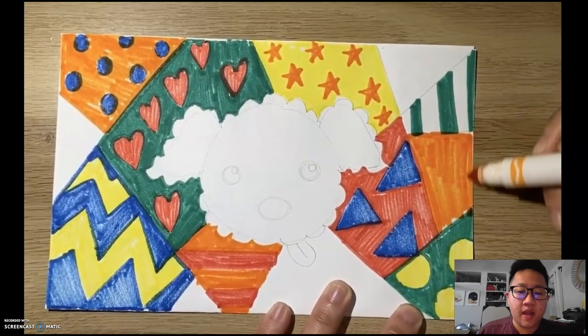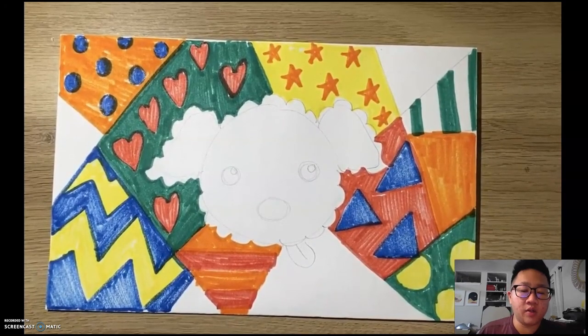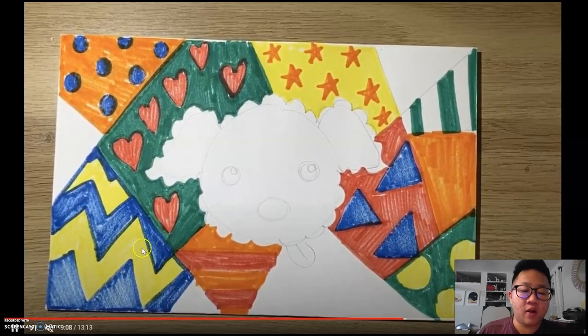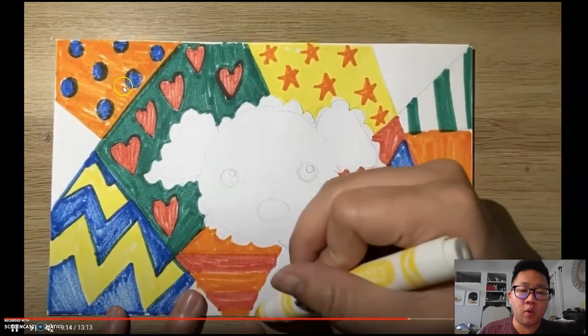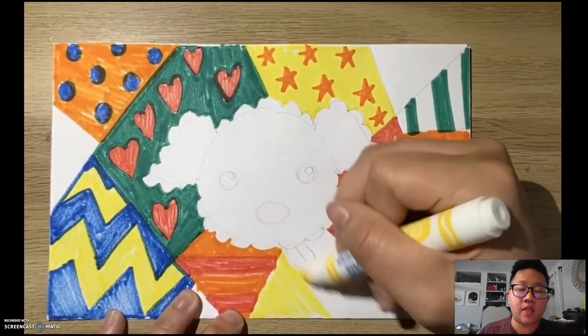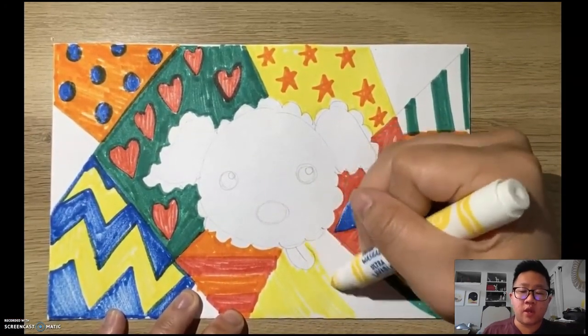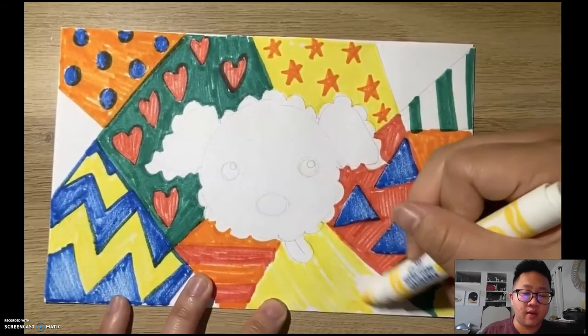Here I just skipped ahead a little bit and you can see that I've added a lot of different patterns. So besides just line patterns, I also wanted to include those shape patterns like these hearts, these circles or polka dots, and I added some stars. You can create all different kinds of designs with different shapes. If you want to do a different shape than I did, go ahead and do that.